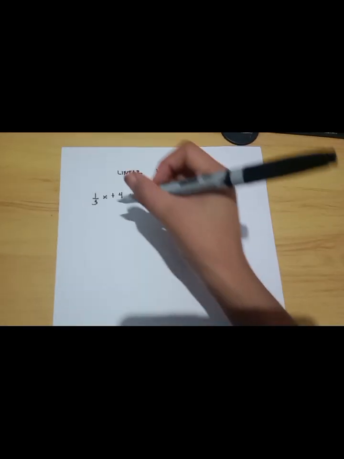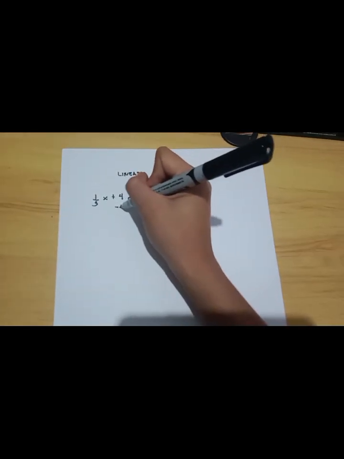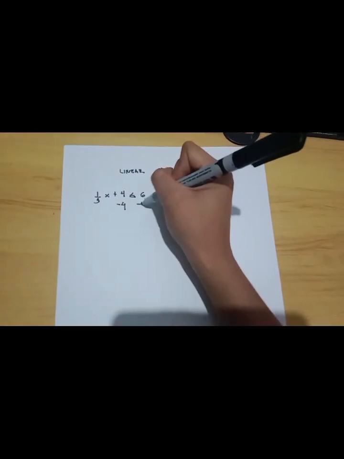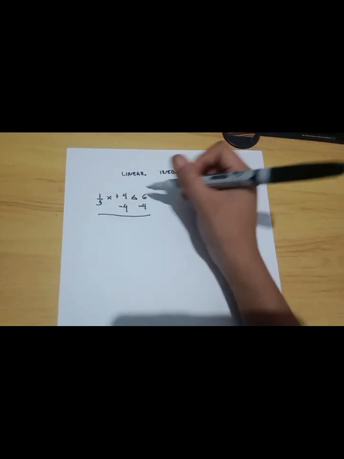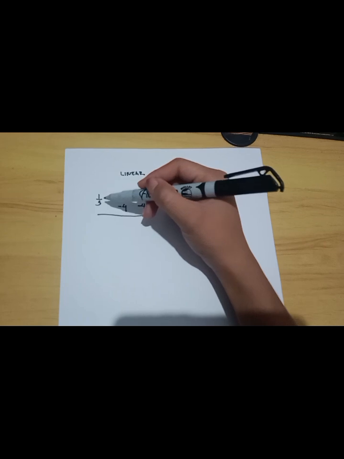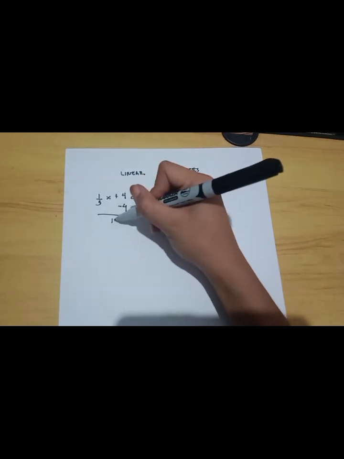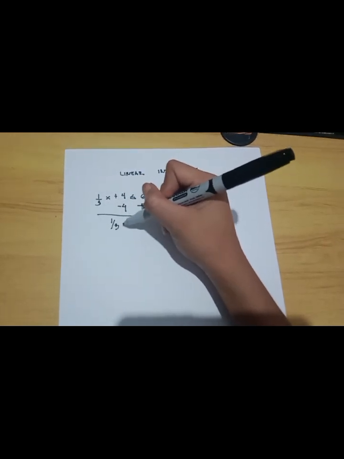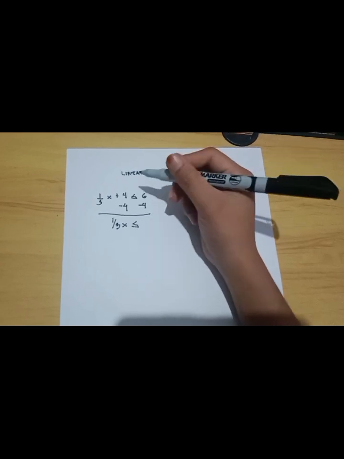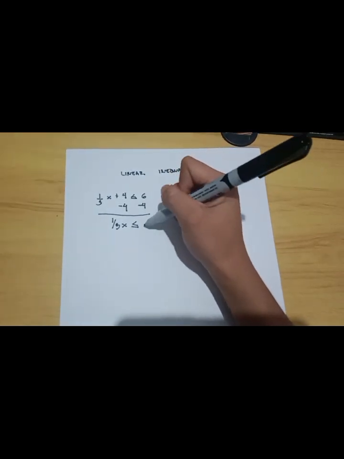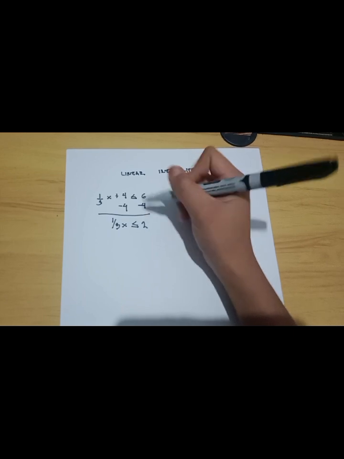Now, let's begin by subtracting 4 from both sides. So negative 4, negative 4. And copy the 1/3 x. And copy the less than or equal to. And 6 minus 4 equals 2.